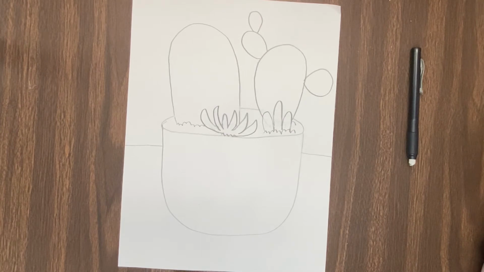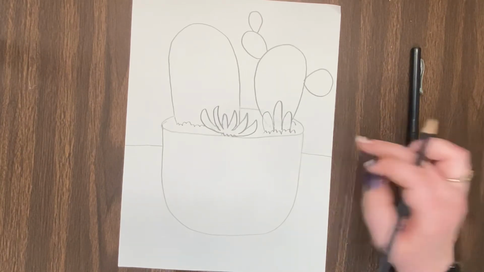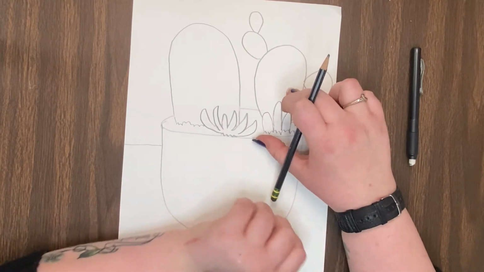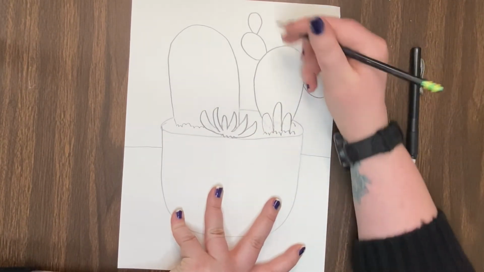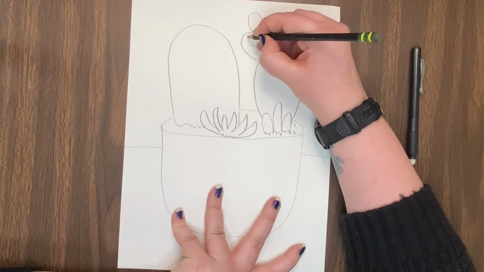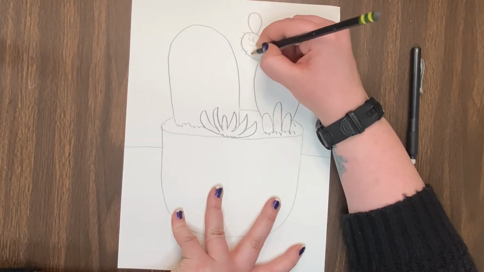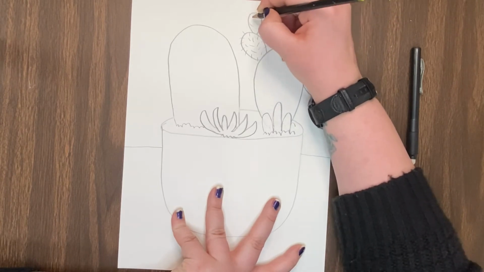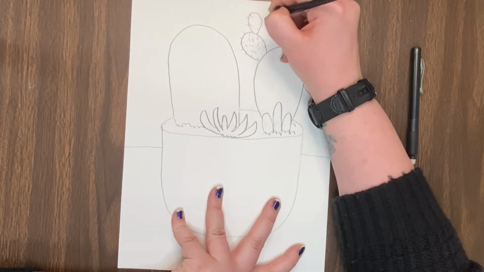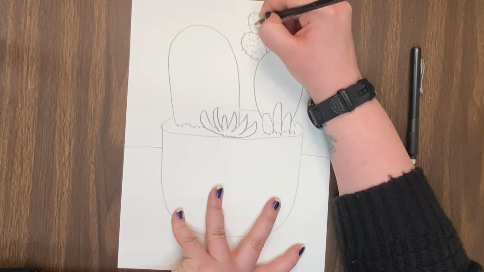Now it's time for me to add my details. On my cactus, I've got to figure out how I want to add my prickles. On this one, I think I'm just going to add little single spikes all over my cactus. You've got to put them all over all of the parts of your cactus.